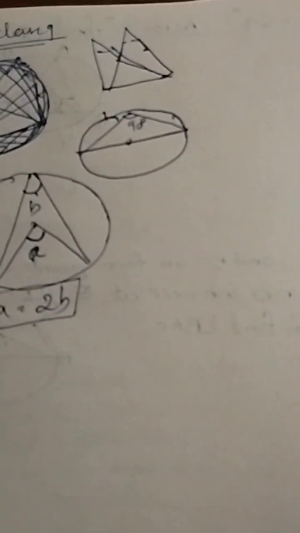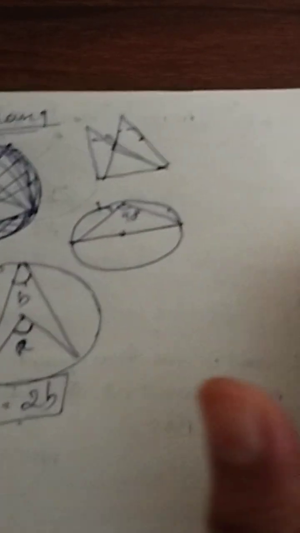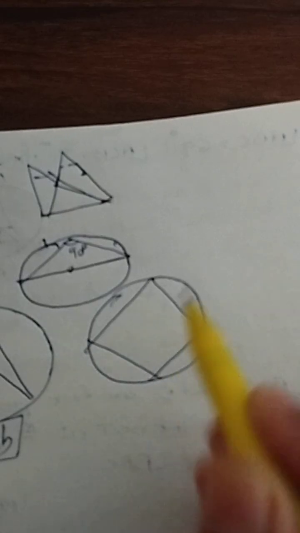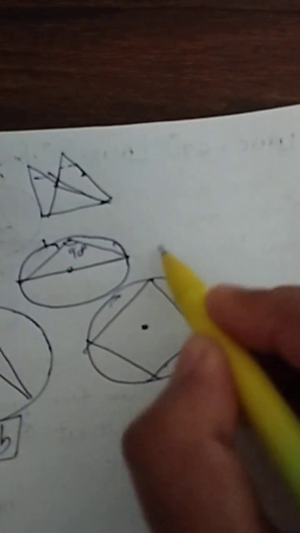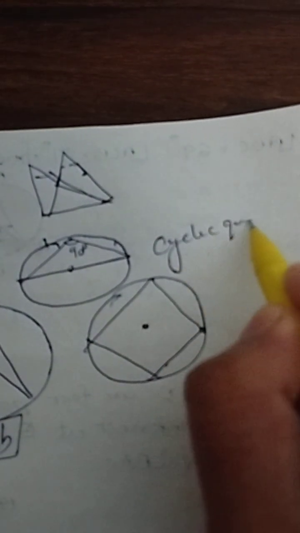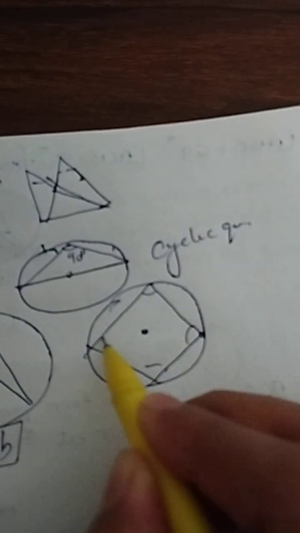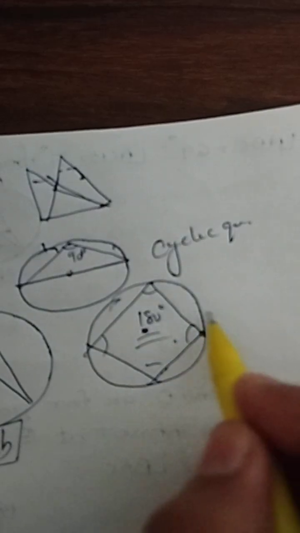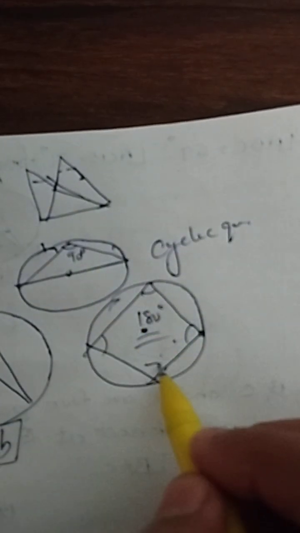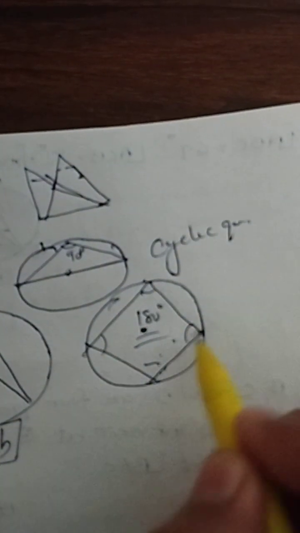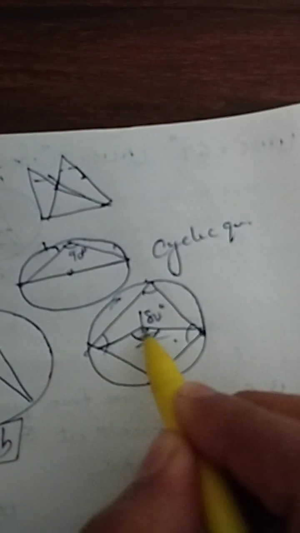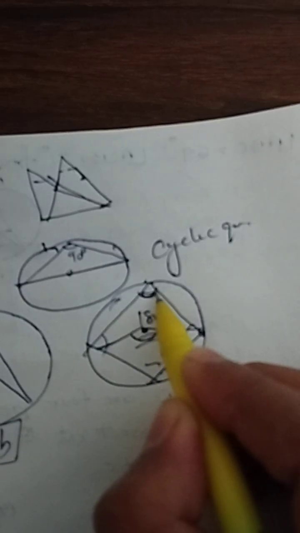Then we see the other one, that is, if I join 4 points on a circle, this quadrilateral is called a cyclic quadrilateral, and opposite angles of a cyclic quadrilateral are 180 degrees. They should be touching the circle. Now if I draw one angle like this, this becomes the angle at the center, this becomes the angle at the circumference.